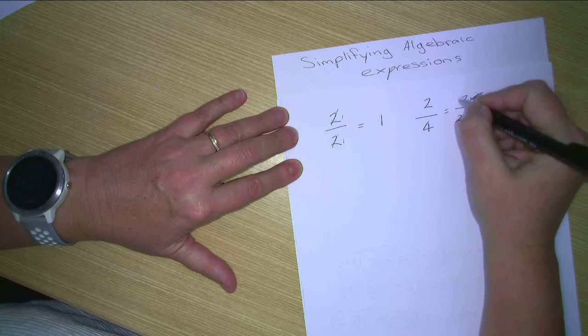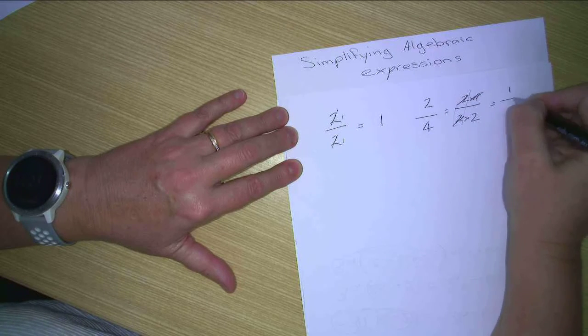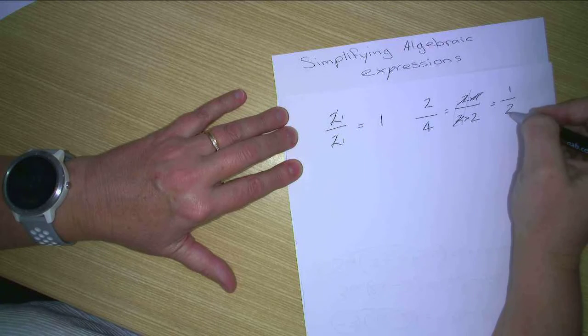And 2 over 2 is 1, so we can cancel those out, and we're left with 1/2. And that's how we can simplify it.